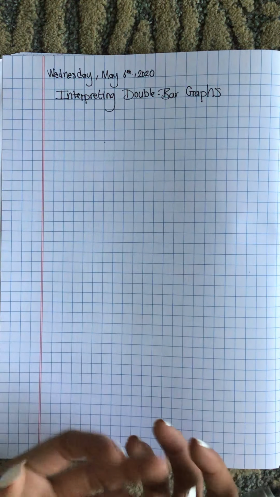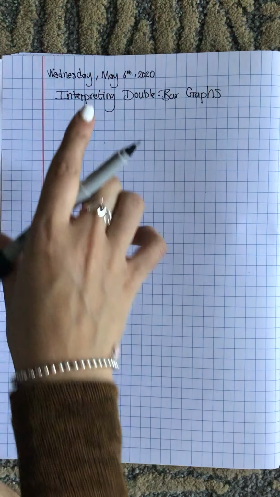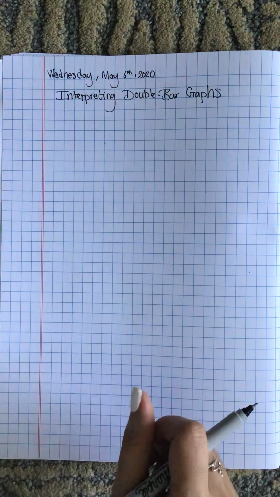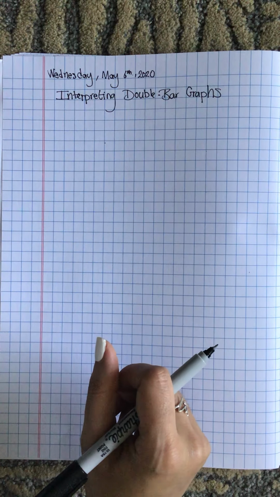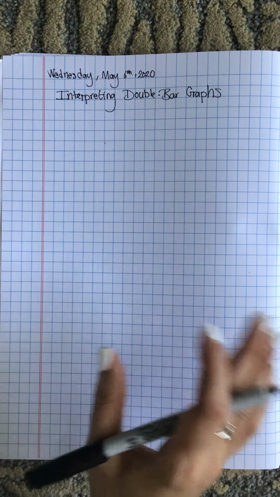All you need today really is your math notebook and a pencil, and we're not drawing anything today. We'll do some textbook questions after. So our title is Interpreting Double Bar Graphs.